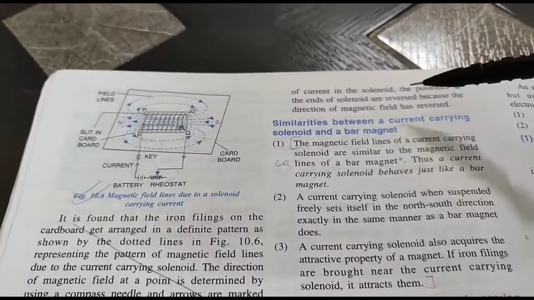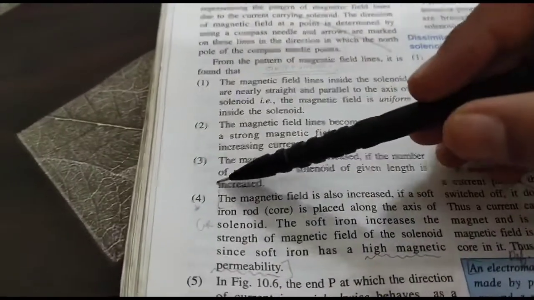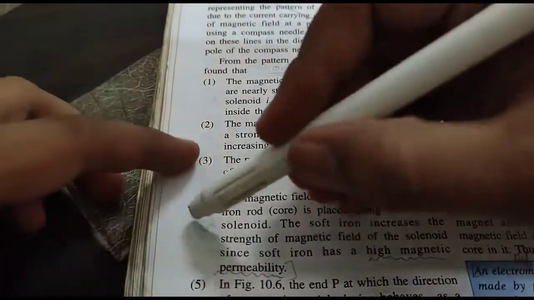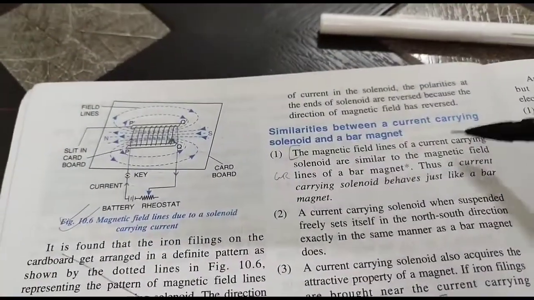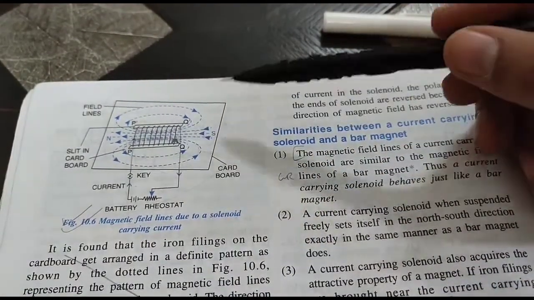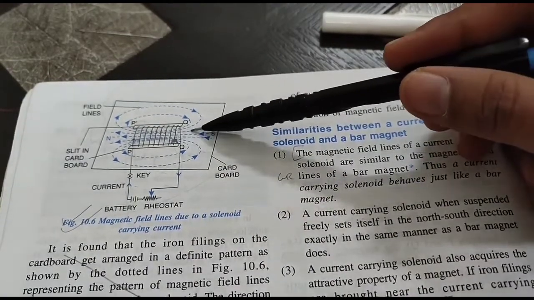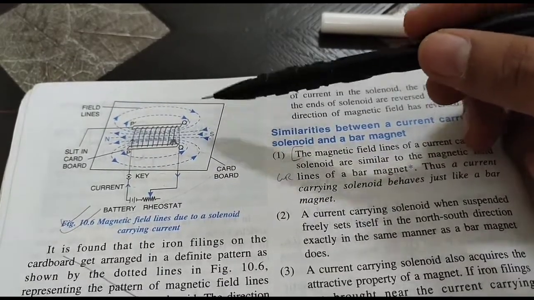Next, similarities between a current carrying solenoid and a bar magnet. Mark the first point as a GR, just like the fourth point was a GR out here. This asterisk and all is irrelevant. You don't have to take those markings. Well, both behave similarly. If you hang this freely, even this will rest in the north-south direction because it will be under the influence of Earth's magnetic field. Even it will attract iron filings towards it. So it has both attractive property and directive property.